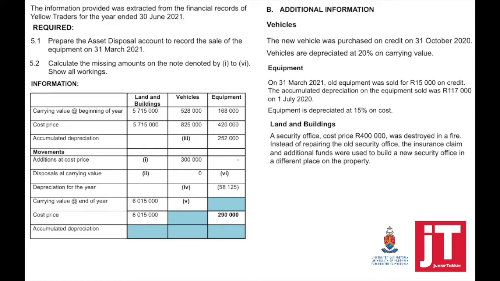The information provided was extracted from the financial records of Yellow Traders for the year ended 30 June 2021. If our accounting period ends 30 June 2021, it means it starts on the 1st of July 2020. So we're going to look at each question individually now, and you will notice that it's been asked in a different way than what we've been doing up to this point.